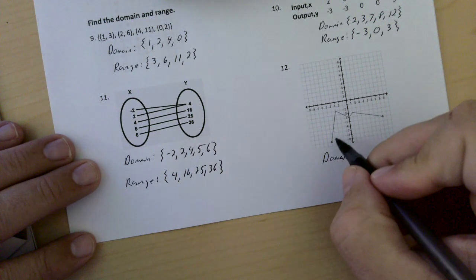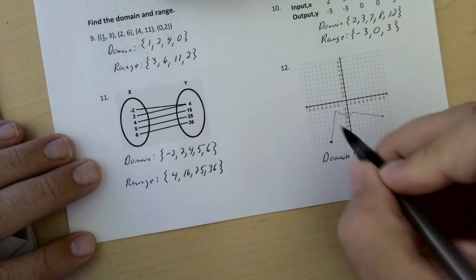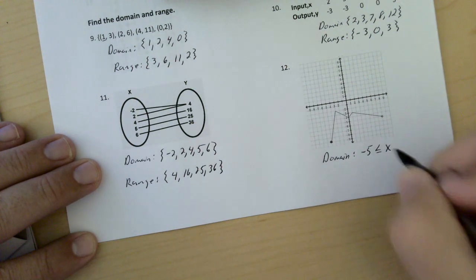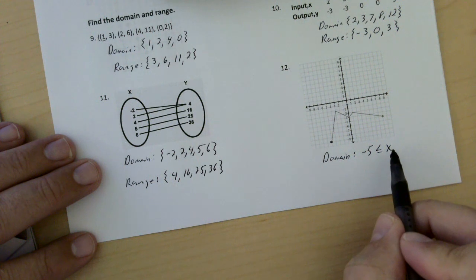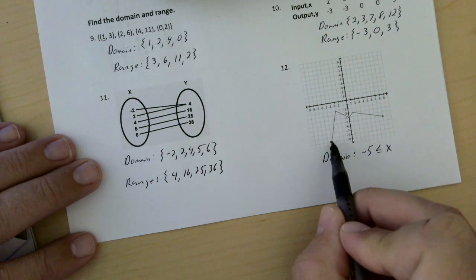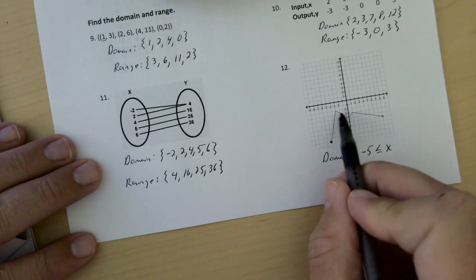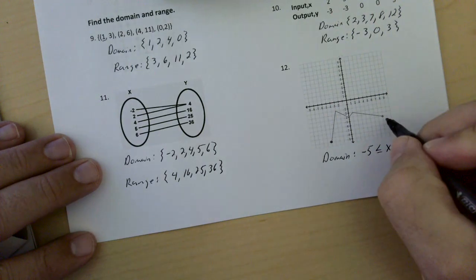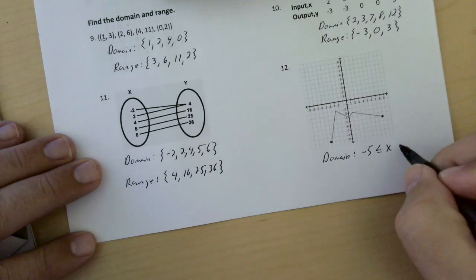So we look here, this input is a closed circle, and it has an input of -5. So my smallest x value is going to be -5. So I need to let someone know my inputs are greater or equal to -5. So we want to include this and include all the decimals, every single input up until we get to another closed circle, and it's at 8.